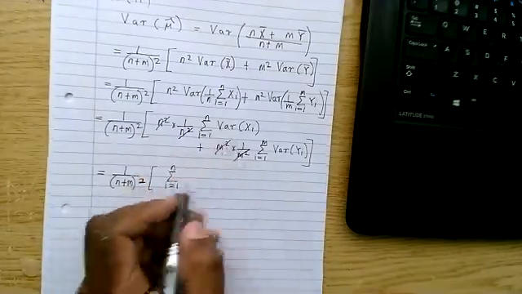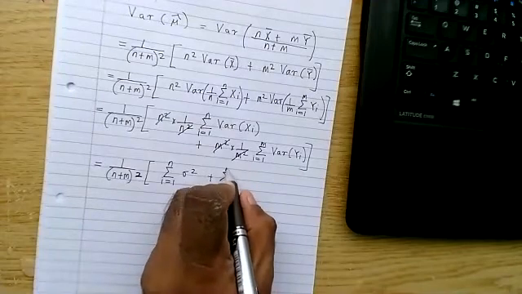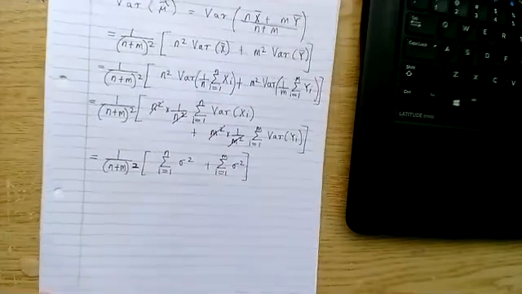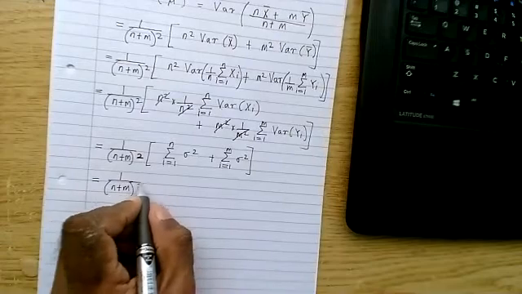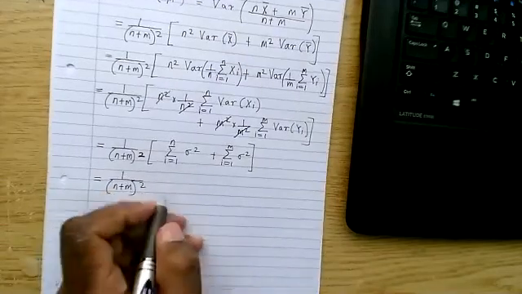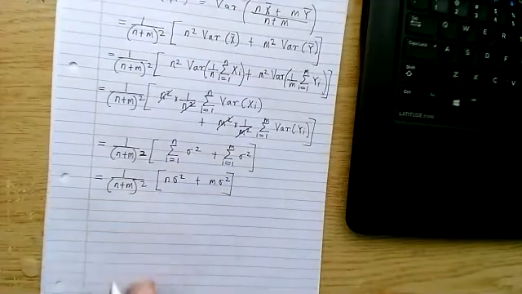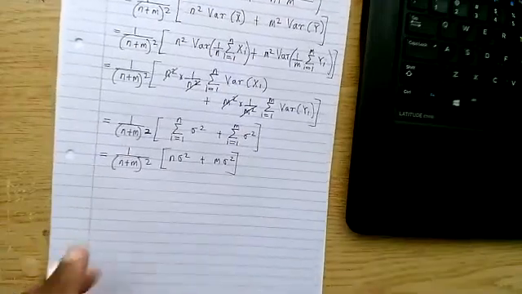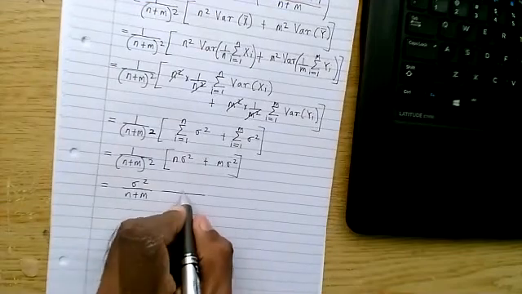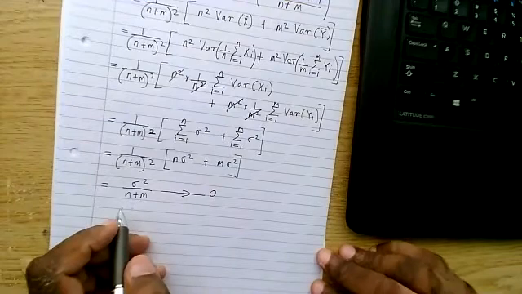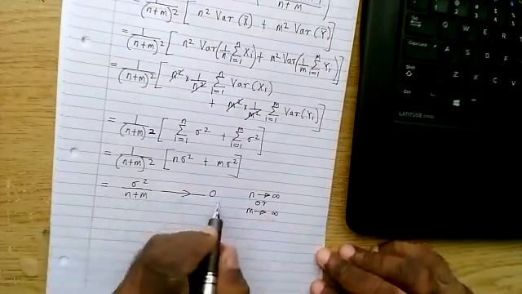Now, the variance of xi is equal to sigma squared. The question says this is sigma squared, right? Now the sum of constants, the sum of sigma squared is n sigma squared, and the sum of this constant is m sigma squared, right? So this simplifies to sigma squared divided by n plus m. And if you take the limit as n goes to infinity or m goes to infinity, right, this approaches 0, right?